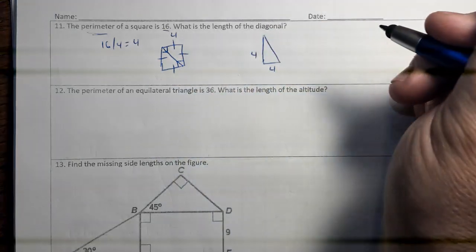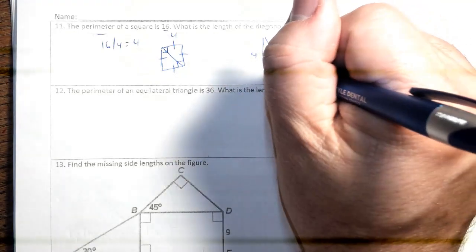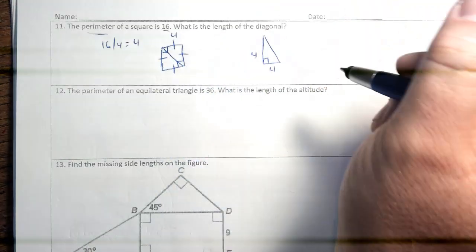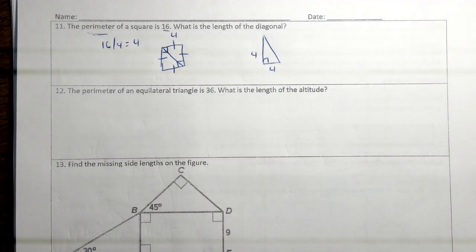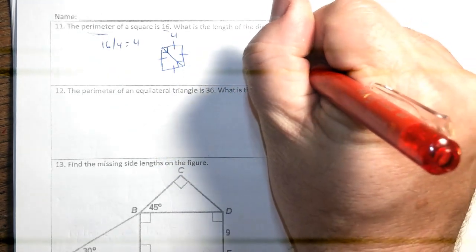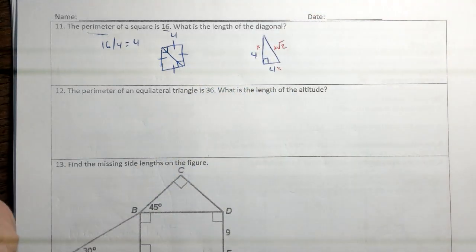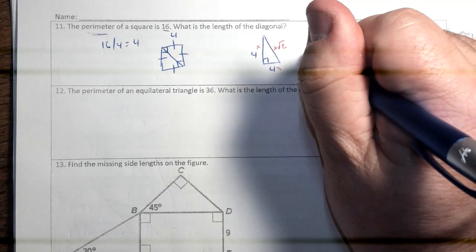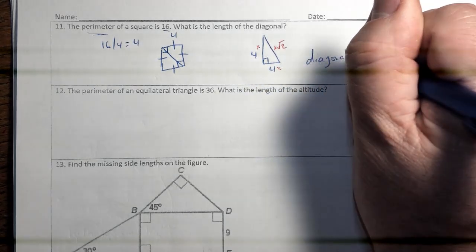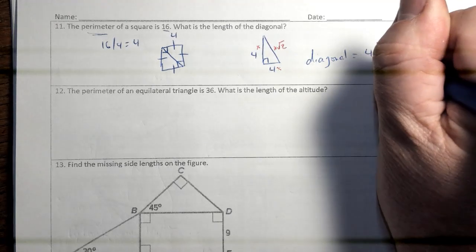So if this is a 45, 45, 90 triangle, because it's half of a square, and we talked about this when we covered squares, this is x, and this is x times the square root of 2. So your diagonal is going to be 4 times the square root of 2.